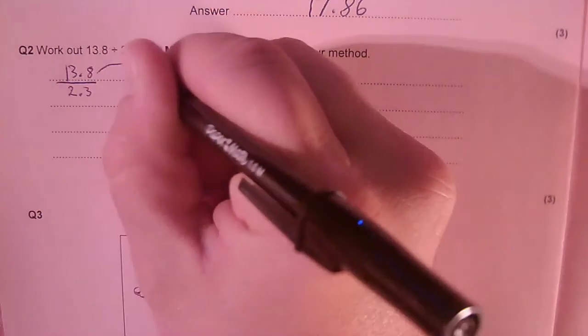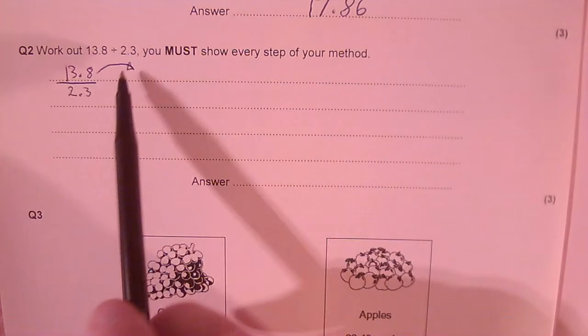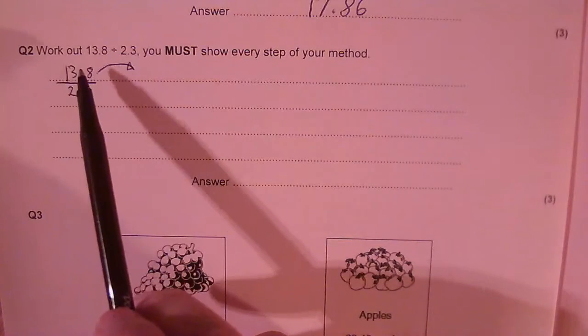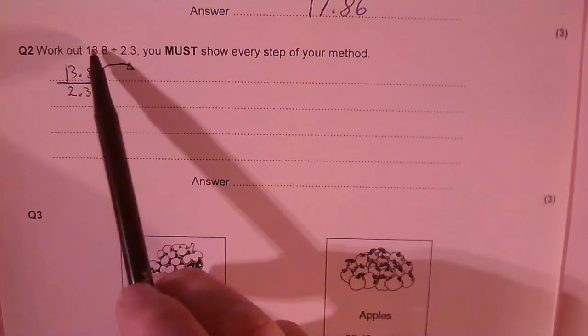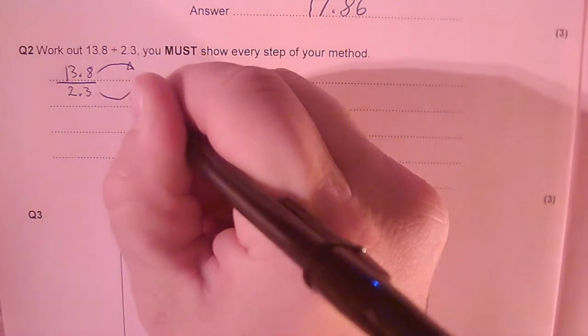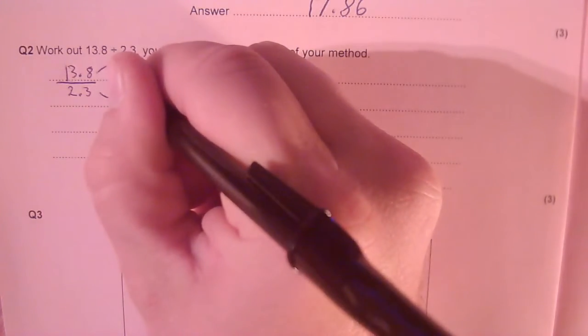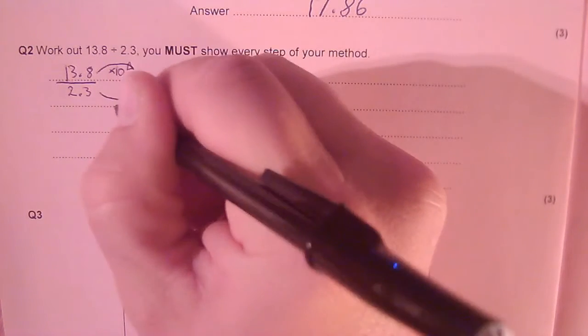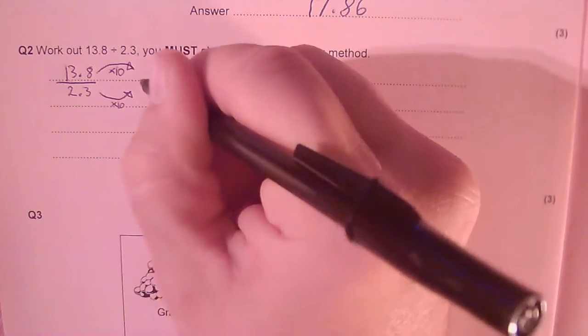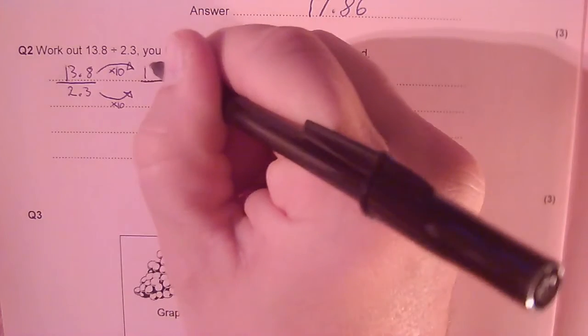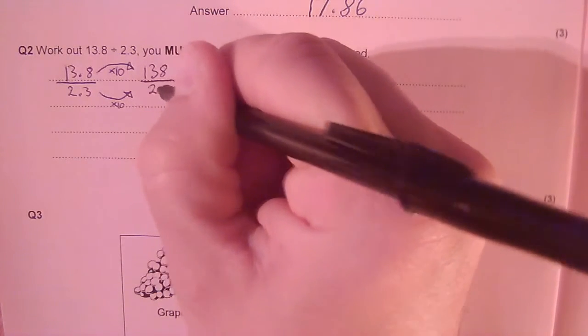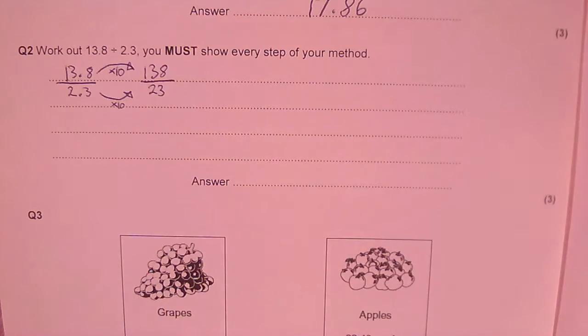But the key, I think the easiest way to do it, is to keep the number that you're dividing, and what you're dividing it by, in balance. What I mean by that is, if I multiply this one by 10, I can multiply this one by 10. It's like equivalent fractions, and that actually keeps the value the same.